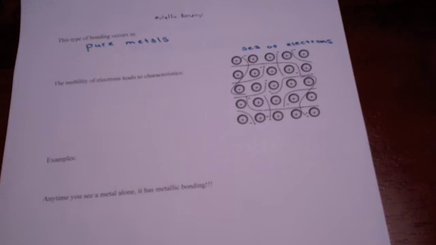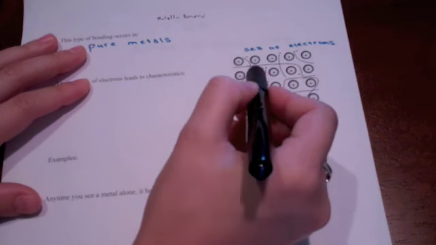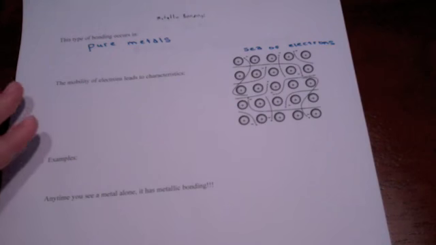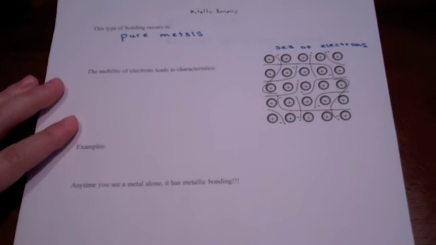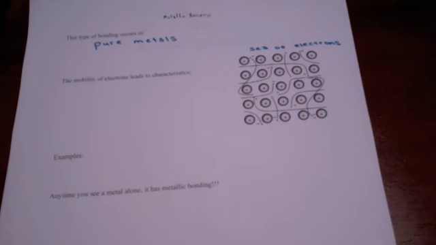It can be any pure metal, it could be copper, it could be aluminum, it could be gold, but the electrons are going to move freely, and that's what these arrows are showing, those electrons moving freely. Now, that mobility of electrons is what results in the characteristics of pure metals that we've already seen.